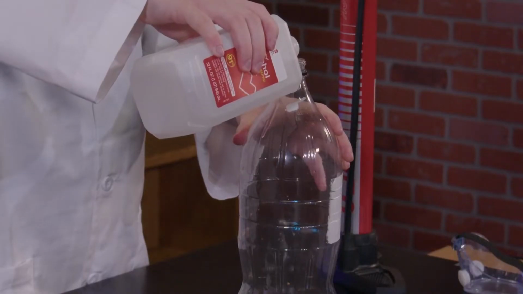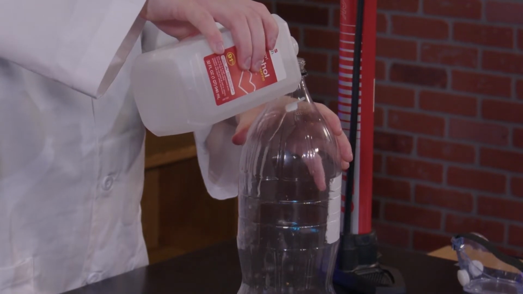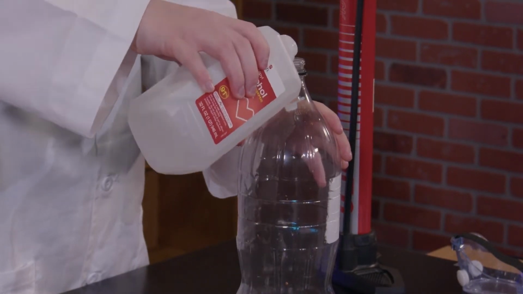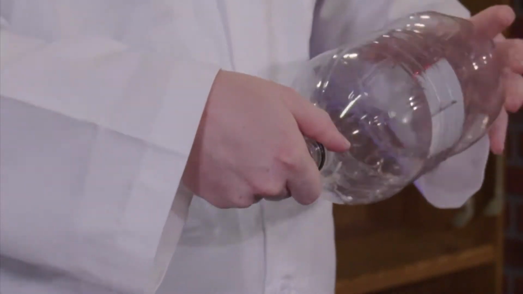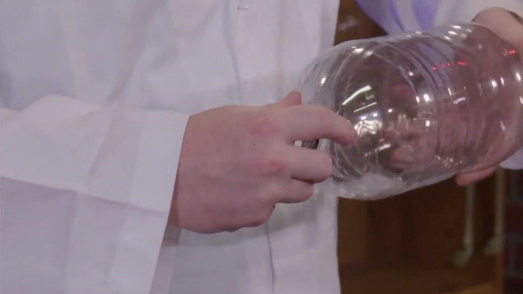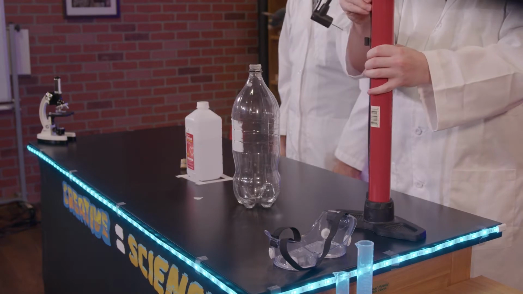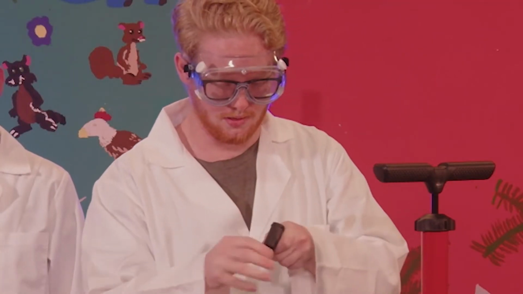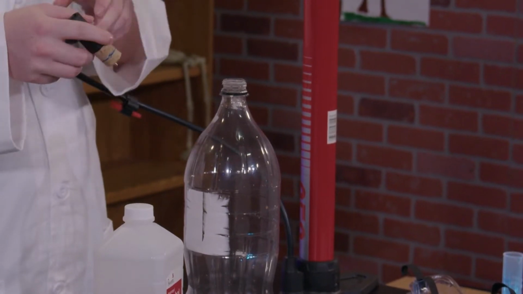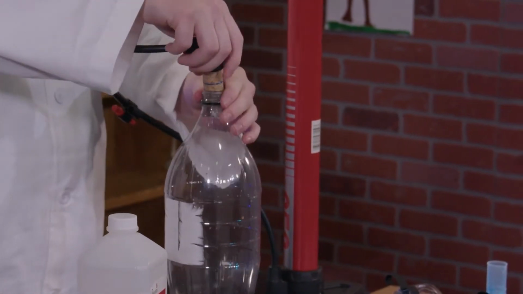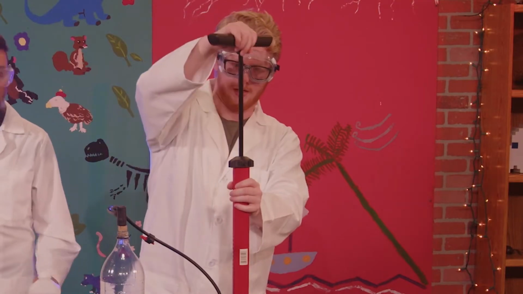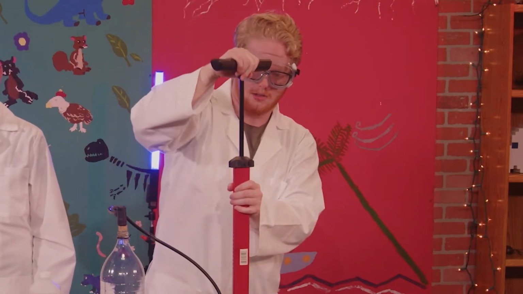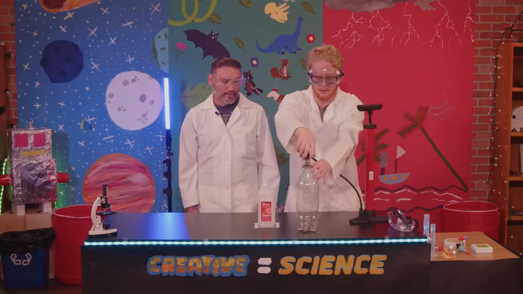So the first step is to coat the inside of the bottle with alcohol like so. We're going to twist it around a few times. Next, we're going to get our pump and a cork to trap the air inside the bottle. And we're going to pump it up until the bottle feels firm. Now just quickly remove the cork and watch what happens.